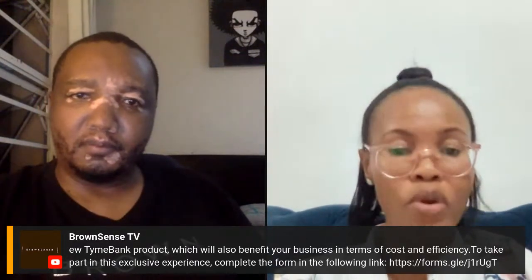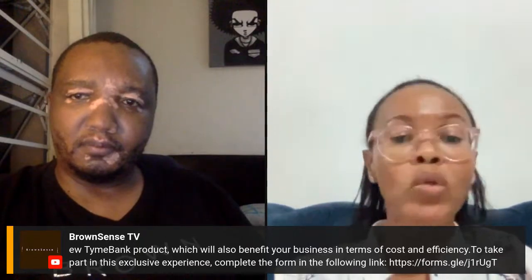So the requirements are an NFC enabled phone, as I explained what that is. Most Android phones have that. And the other requirement is that you must have an SME everyday account with TymeBank. Then you download this app. After you've registered with us, we'll send you an SMS to say that we have received your application, your registration is successful. Please download the app. And then you can download the app.